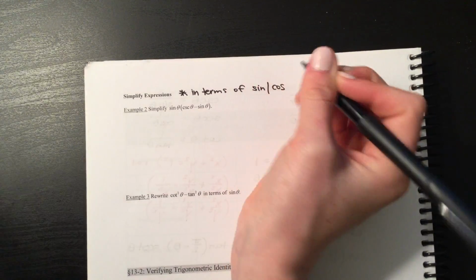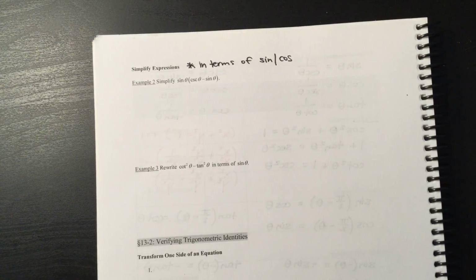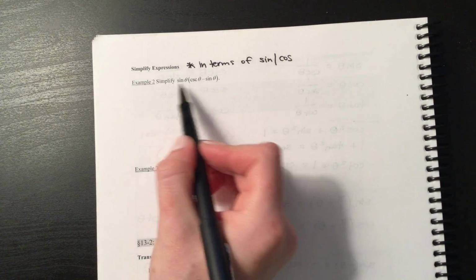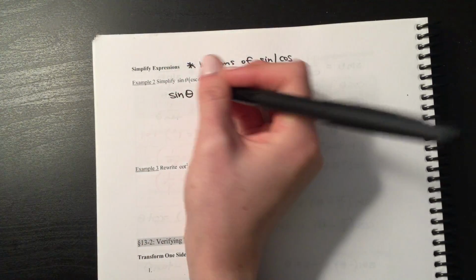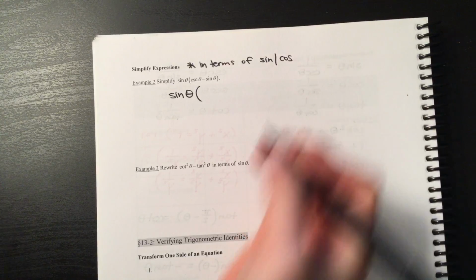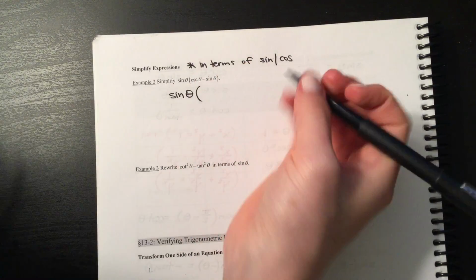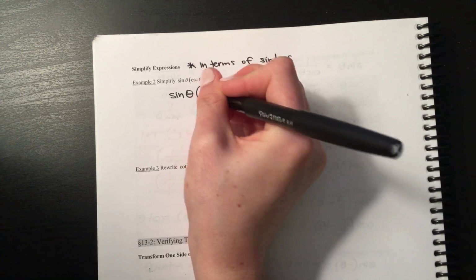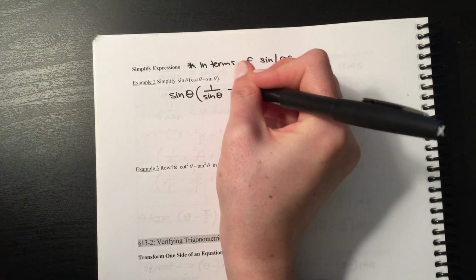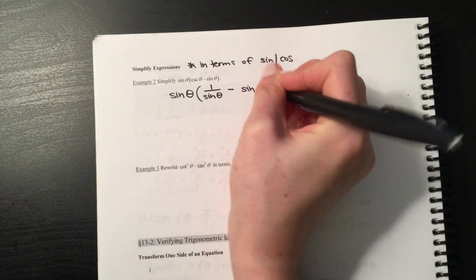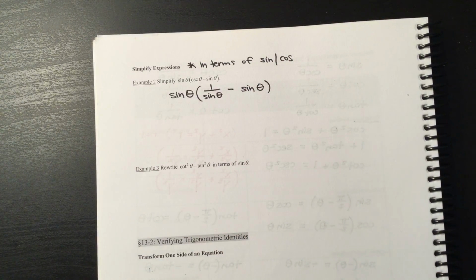So sine and cosine are like our main trig functions, so we want to get everything written in terms of them, and then we can simplify them up. So we've got sine theta, so that already is sine, so we're just going to leave it. And then in parentheses, we've got cosecant, which is the reciprocal of sine. That was one of our reciprocal functions that we had on the previous page, minus, and then this already is in terms of sine. Okay, so we write it like that.